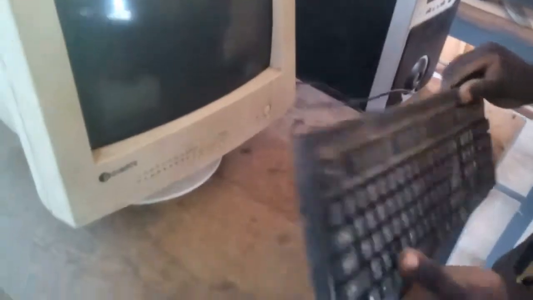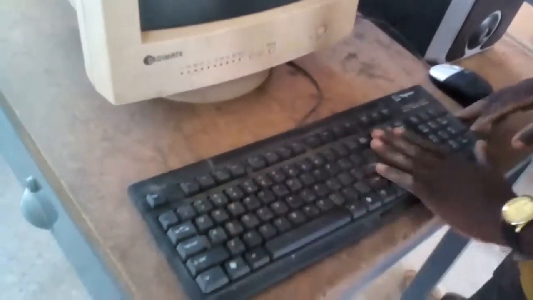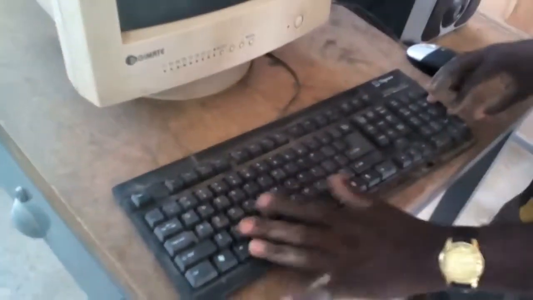Above all, we have to check for dust in the keyboard, between the keyboard terminals, because dust can also cause it not to function. Then we can remove the dust either with the help of a vacuum cleaner or air compressor, or just simply tap the keyboard and make sure that the dust is completely removed from the keyboard.